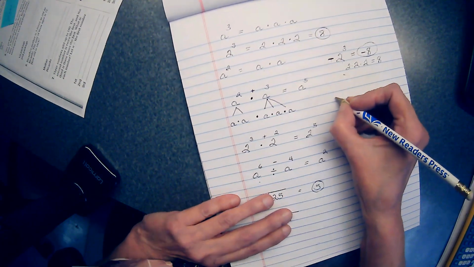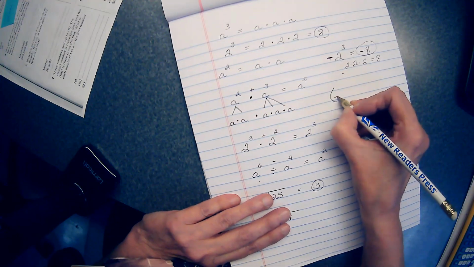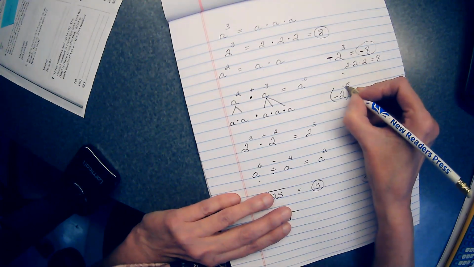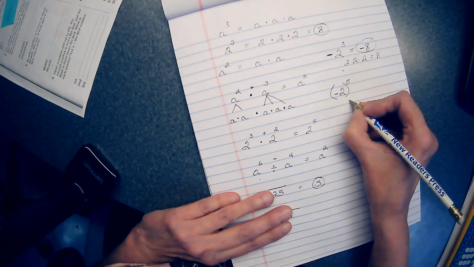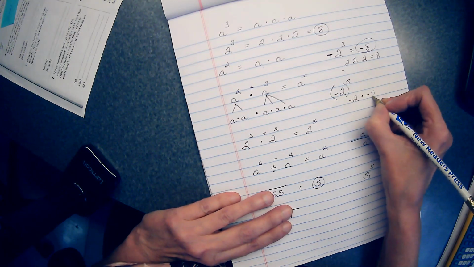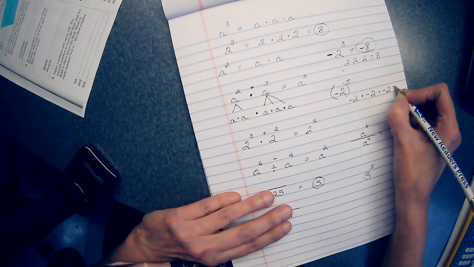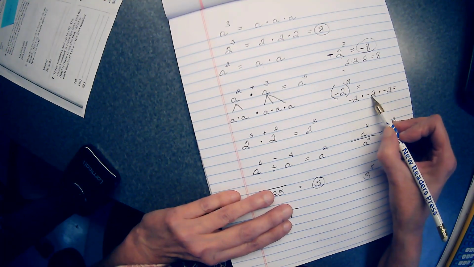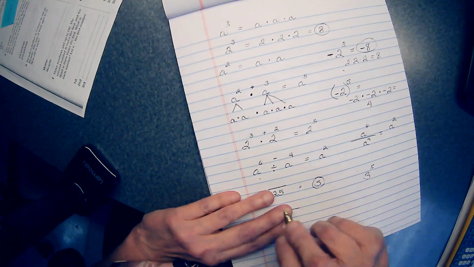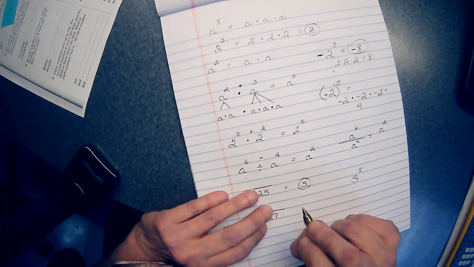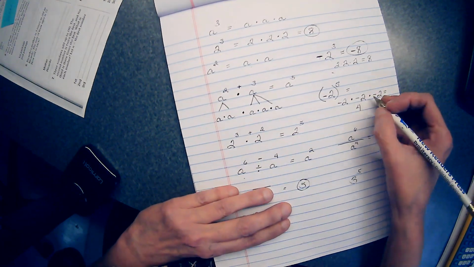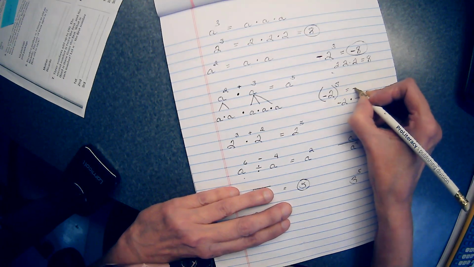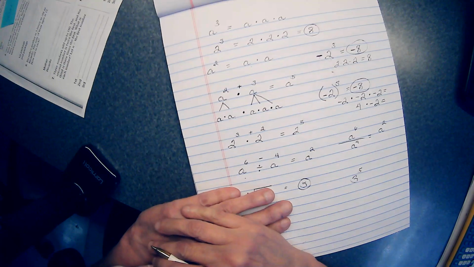Okay, but if I had that included inside parentheses to the 3rd power, then that would mean negative 2 times negative 2 times negative 2. Okay? Negative 2 times negative 2 is a positive 4, because 2 wrongs make a right when I multiply or divide. So 4 times negative 2 is going to give me a negative 8 for my answer.